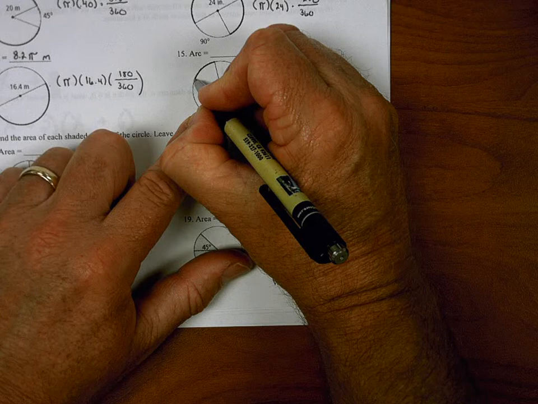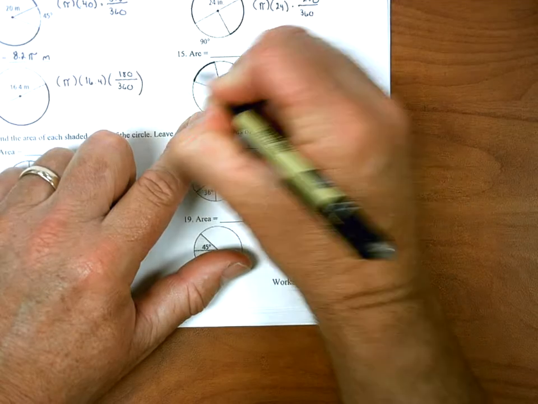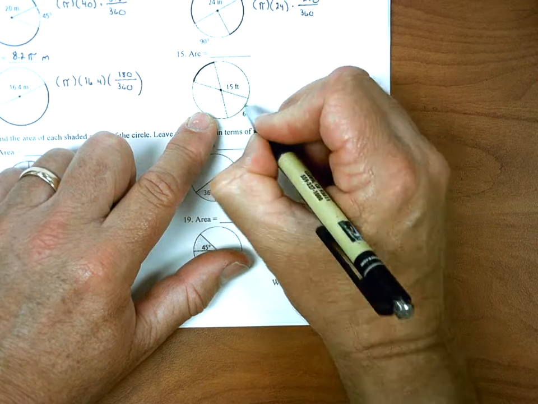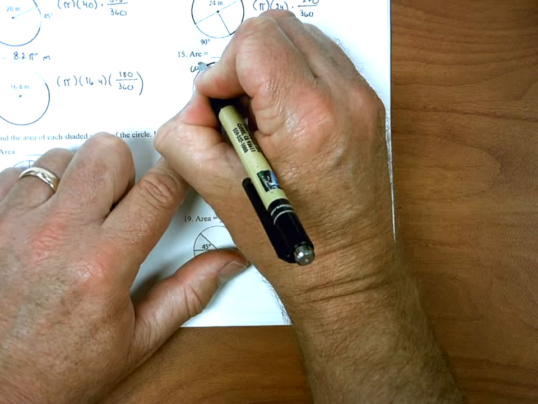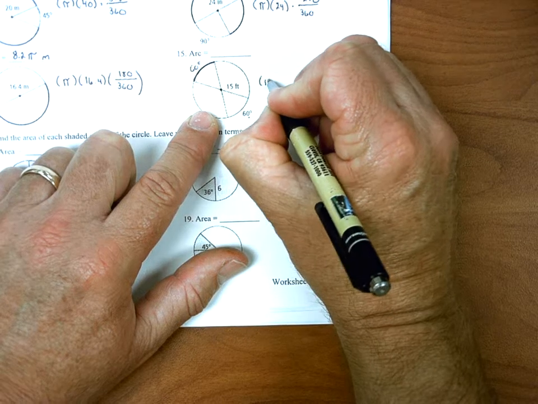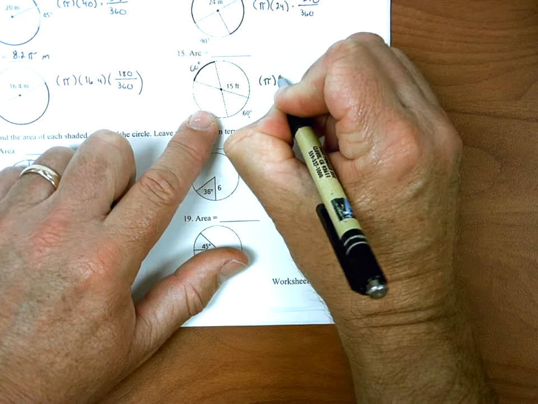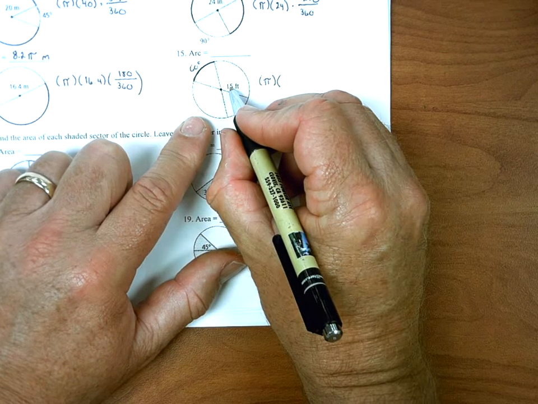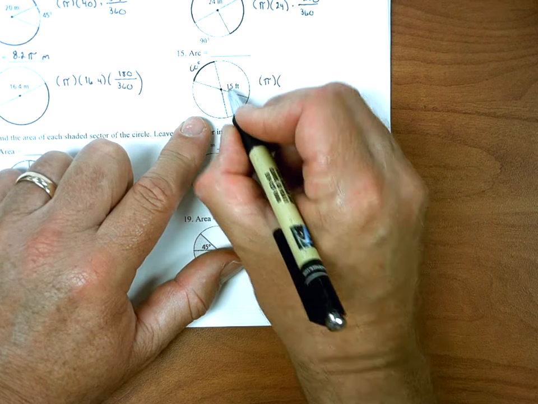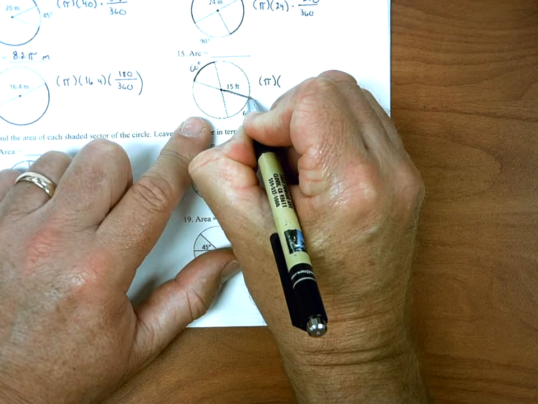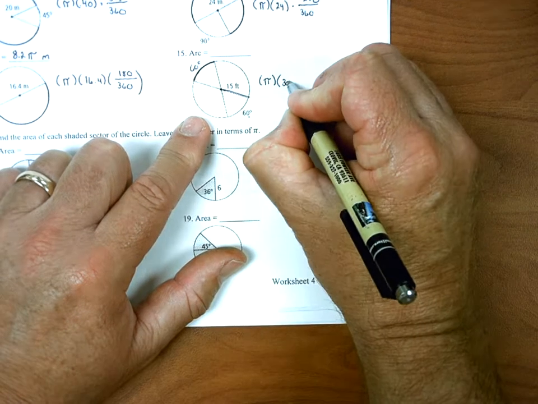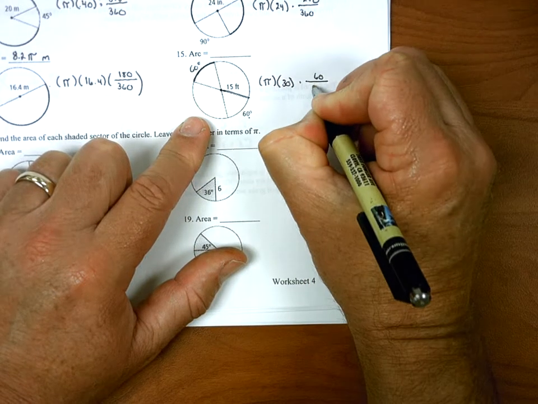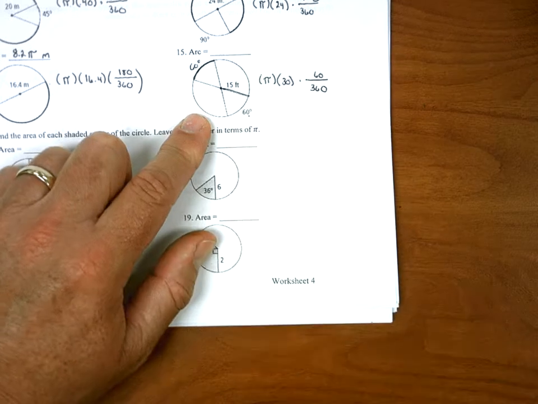All right, number 15. So I'm going to find the length of this darkened arc right here. Well, that darkened arc's measurement would be the same as that. You can see they're the same. So that would be 60 degrees. To find the length of that arc, I would take pi and multiply it by the diameter. Because that 15 is set off to the side, that's implying that the radius is 15, so my diameter is going to be 30. And then I'm going to multiply that by the fraction 60 over 360.